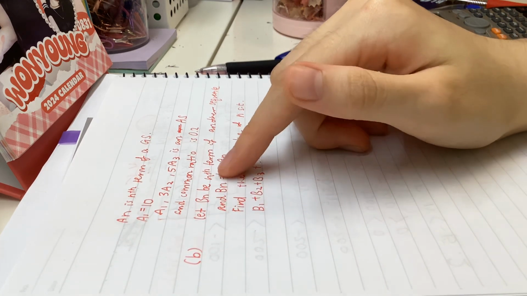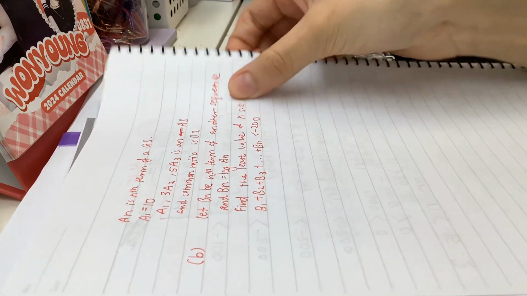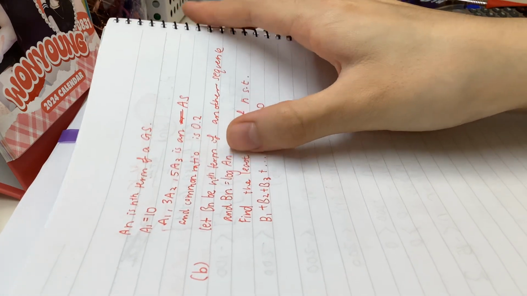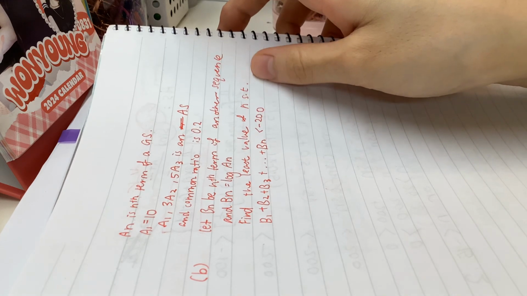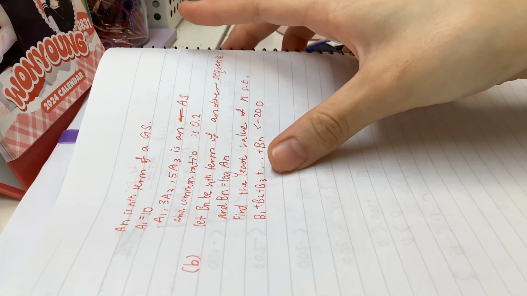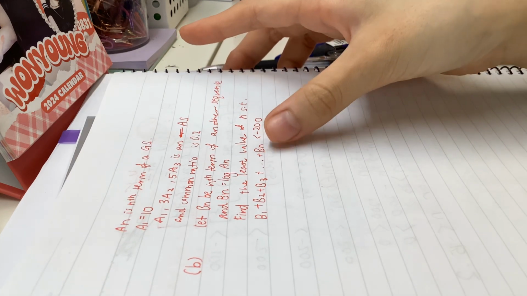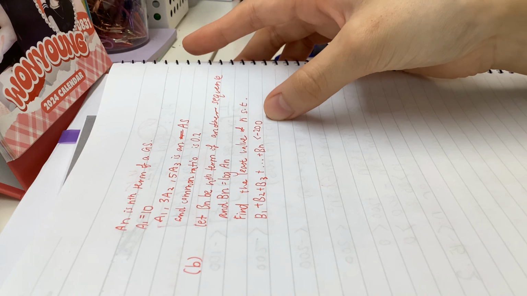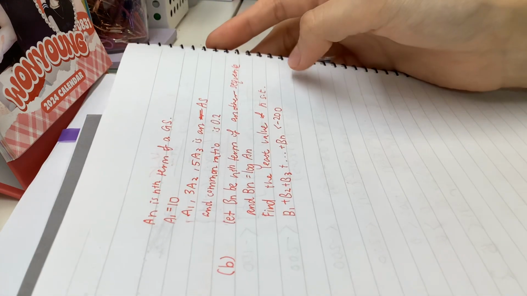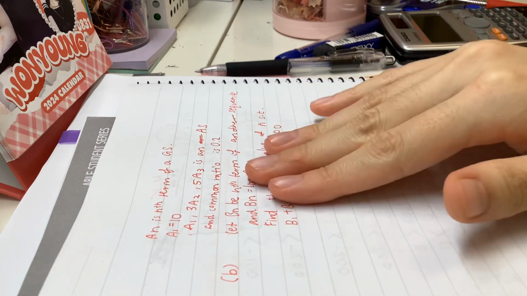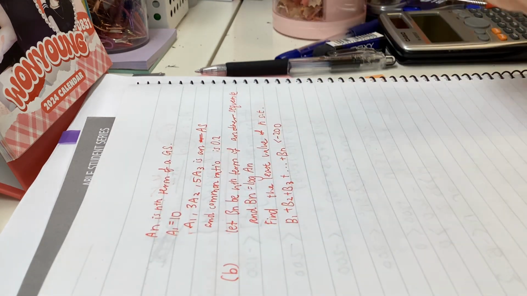Let Bn be the nth term of another sequence, and Bn equals log An. Find the least value of n such that B1 plus B2 plus B3 plus and so on up to Bn is smaller than negative 200. Okay, so this looks pretty familiar, but it's actually pretty different.